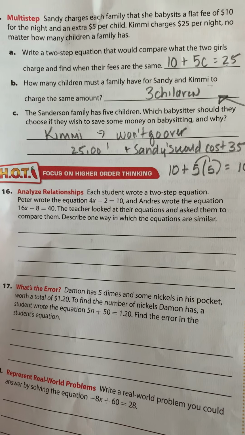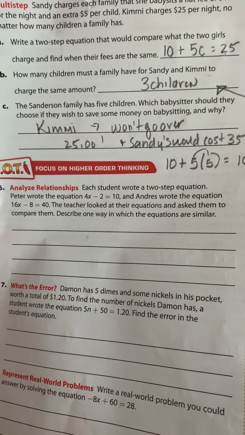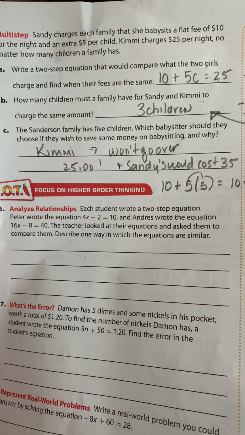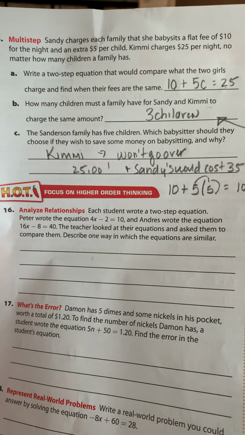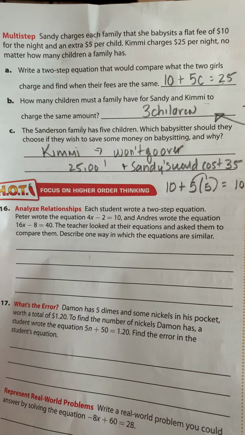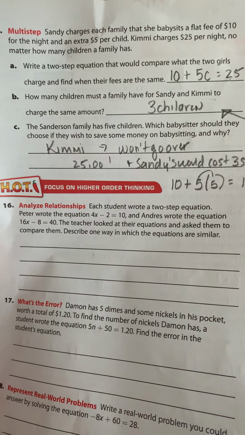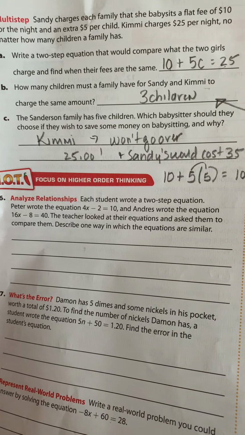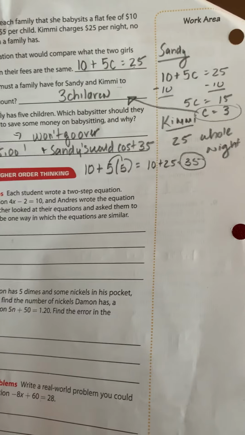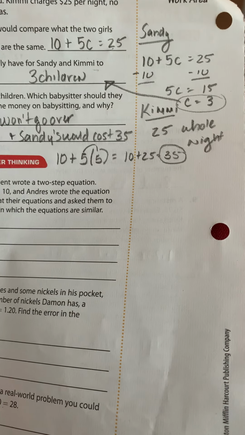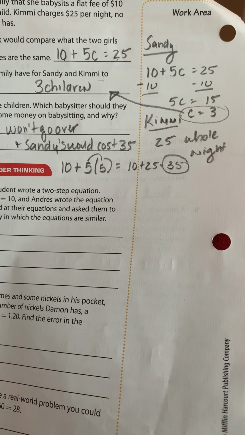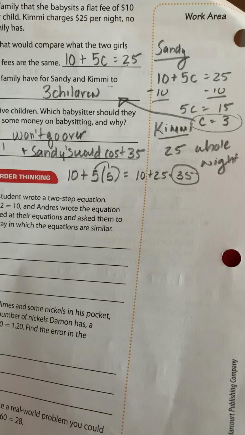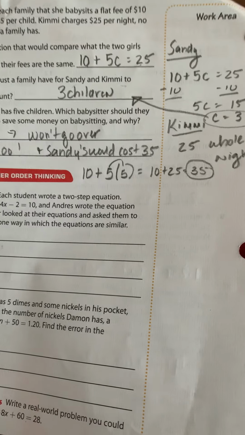So I wrote the equation for Sandy: the $10 per night plus $5 per child. And then I said equals 25 just to see when they would be the same, because Kimmy charges $25. I think I solved that over here. So if you solve that, if that family had 3 children, they'd have the same rate.